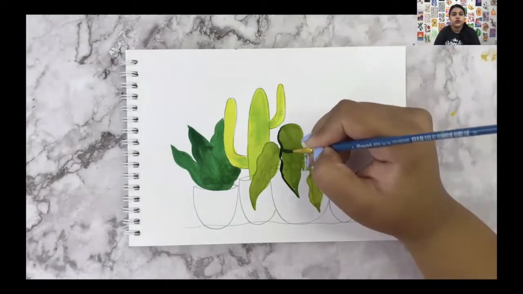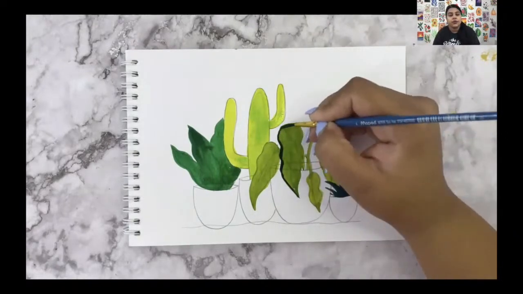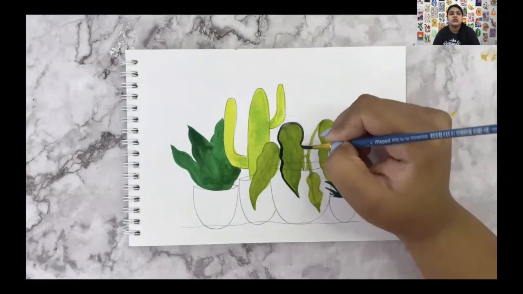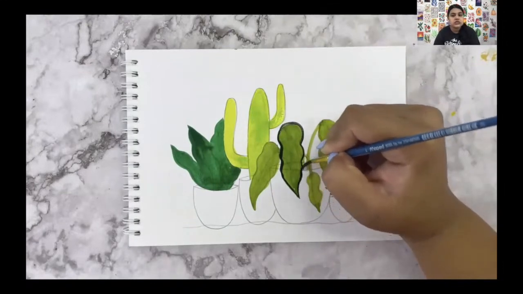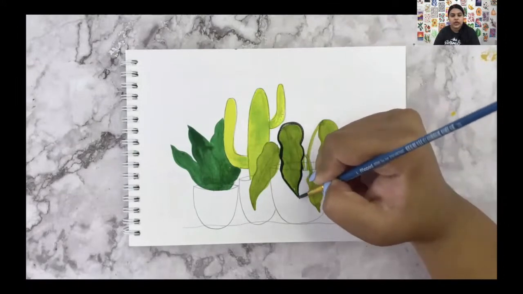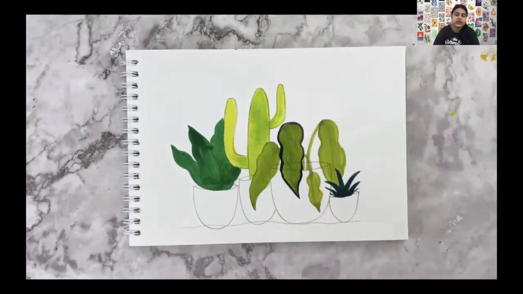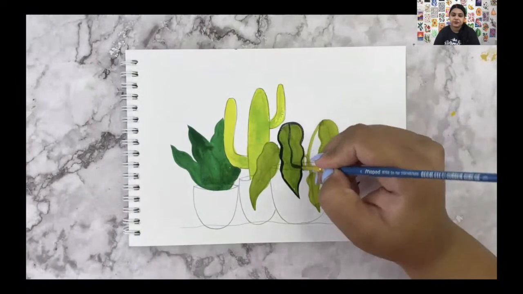So let's say you want to take in brown, or you want to mix in a really, really dark green, then you can do that by all means. But most of your palettes will end up having black. So go ahead and use black if you have it.